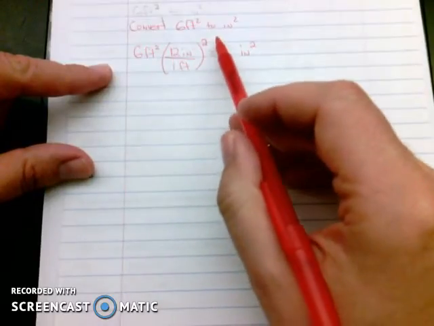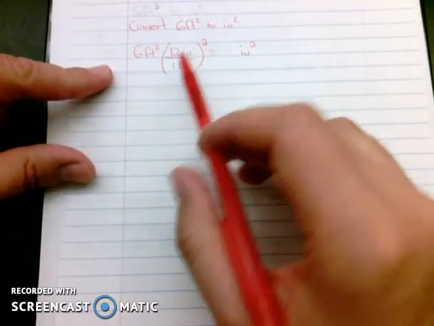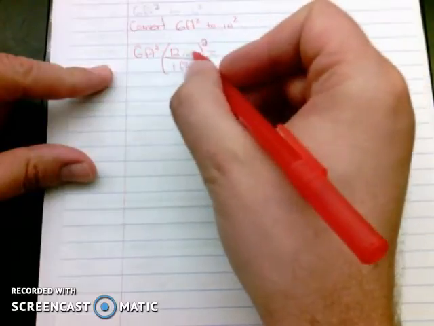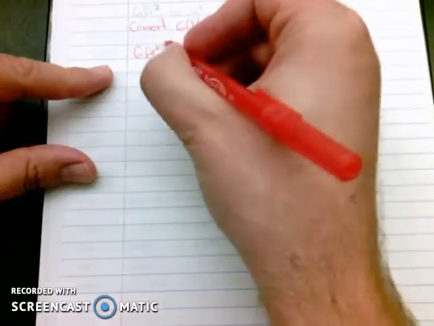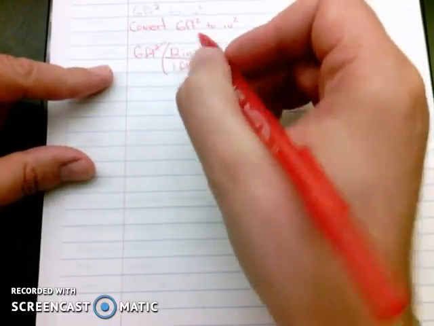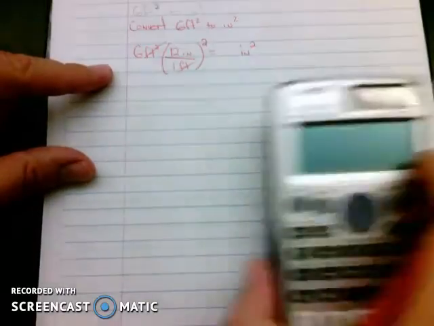Put it on the outside of your TIE Fighter. That squares everything inside. It squares the 12, the inches, the 1, and the feet. Now my square feet will cancel. Don't cross out the 2 because you don't want to forget that you need to do that with your math.